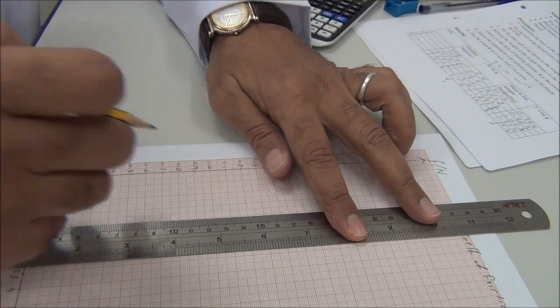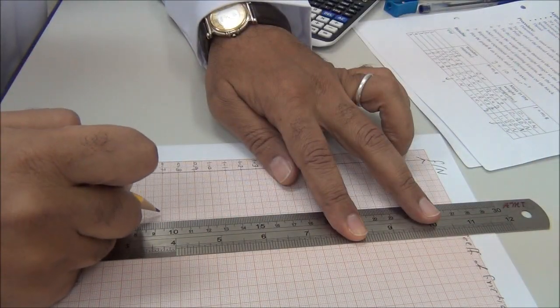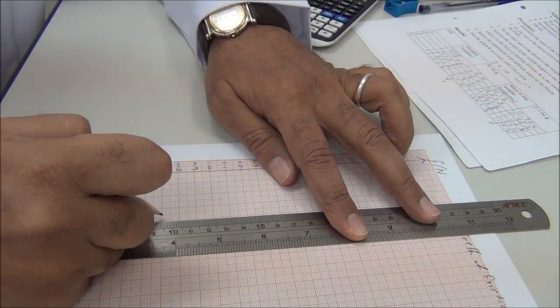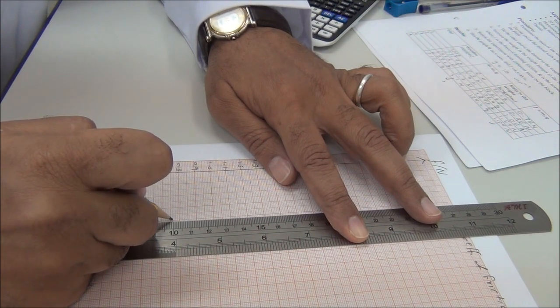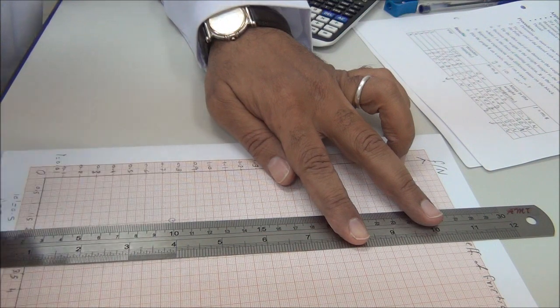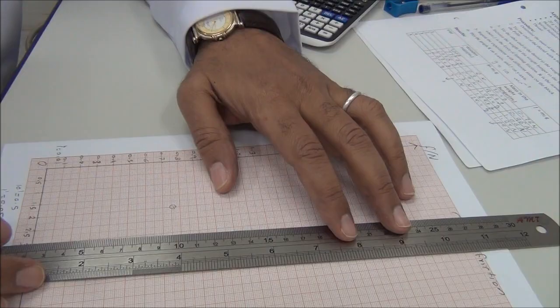So we round this to 0.8. 0.76, 0.7 and then 6, it's okay. So we go 6 dashes after 0.7, yeah, so it's here, 0.76. The second point is 2.3.